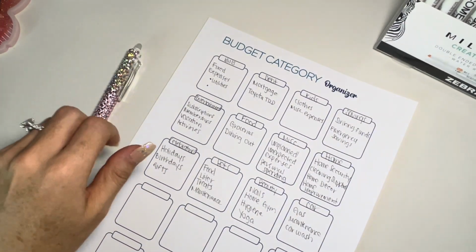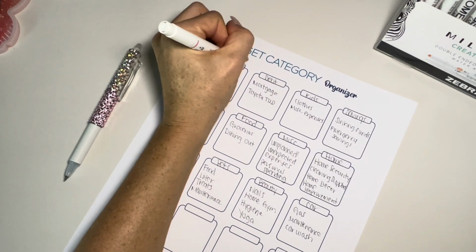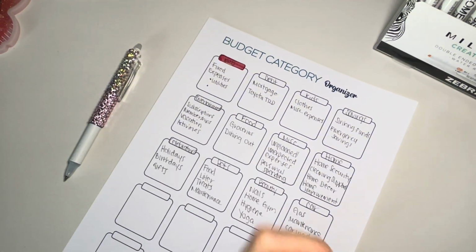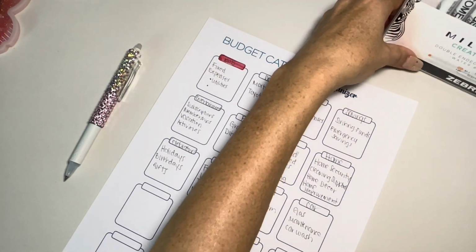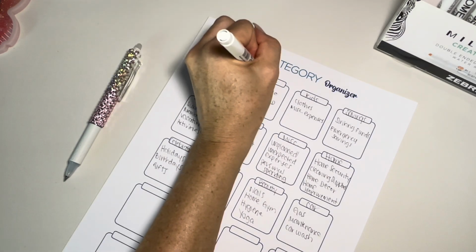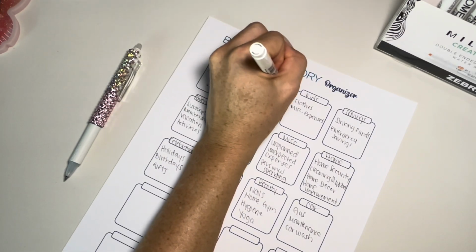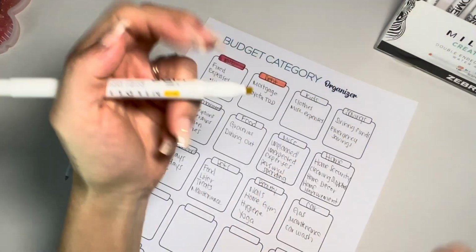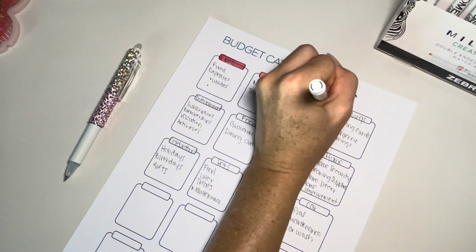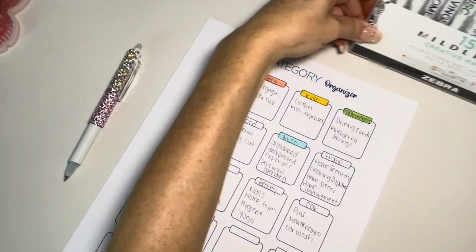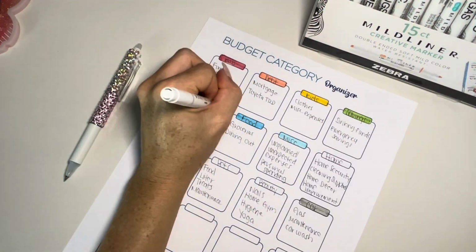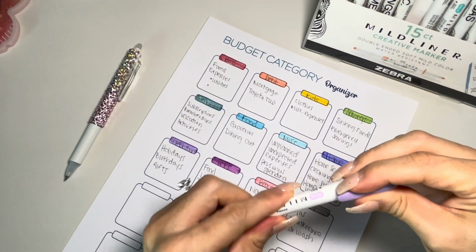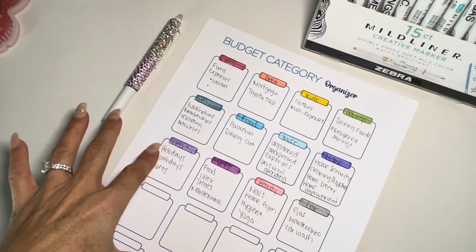And again, I use the highlighter method. So I would just highlight with the corresponding color. I tend to shake, so I'm not the best at staying in the lines, but it'll have to do. All right, I'm going to speed you guys up for this. But these are my categories.